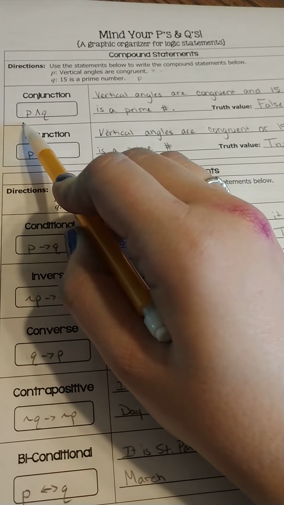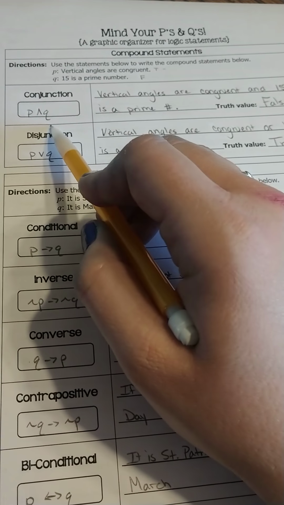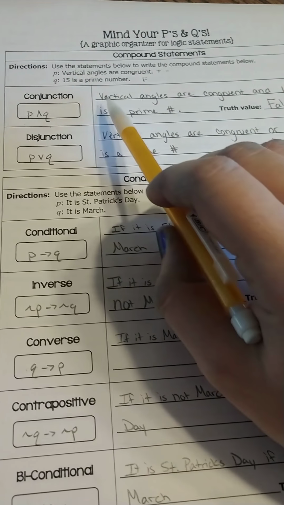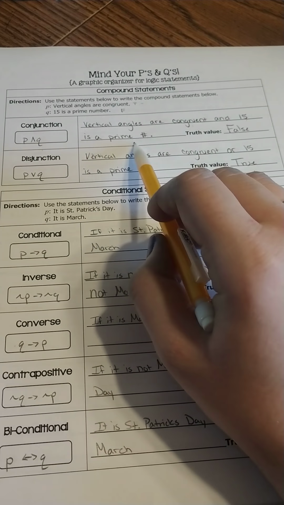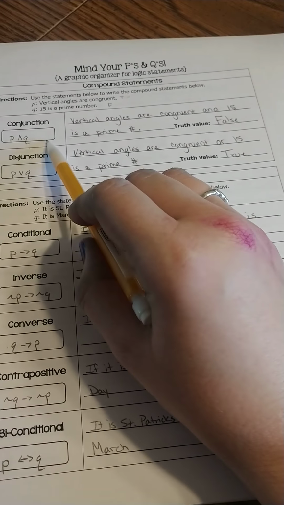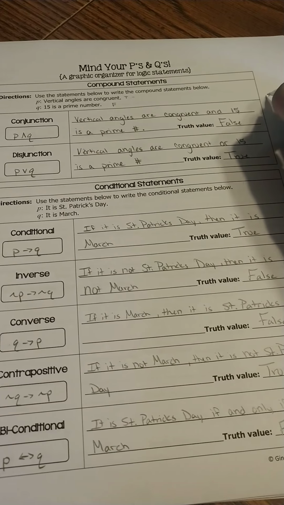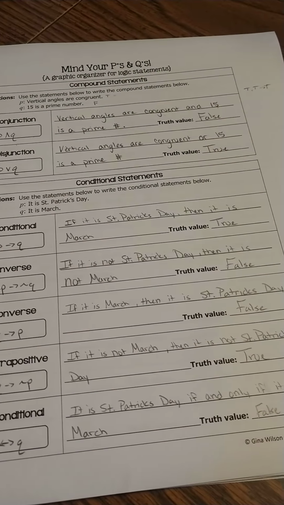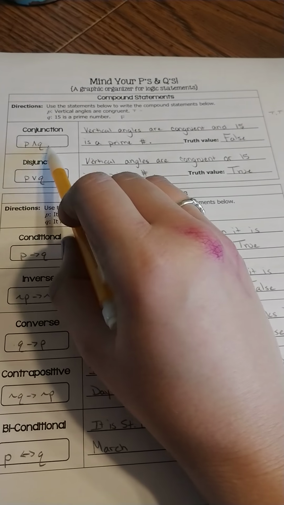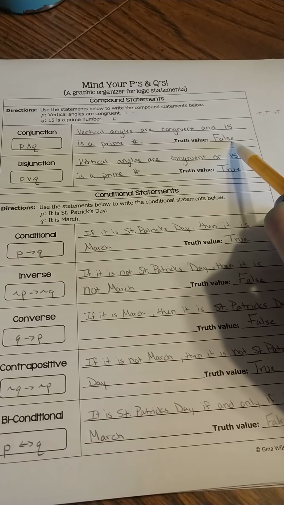So a conjunction is an and. So this is P and Q. You've got to write it that way. Vertical angles are congruent and 15 is a prime number. If you remember, for a conjunction, you have to have true, true for our statement to be true. Well, currently we have true, false, which makes our statement false.